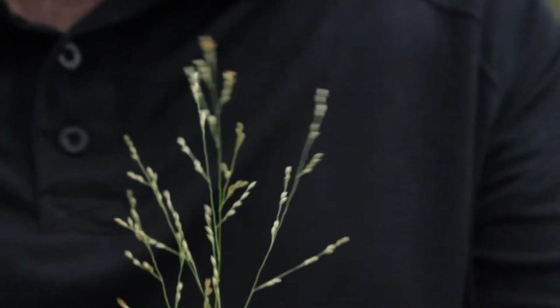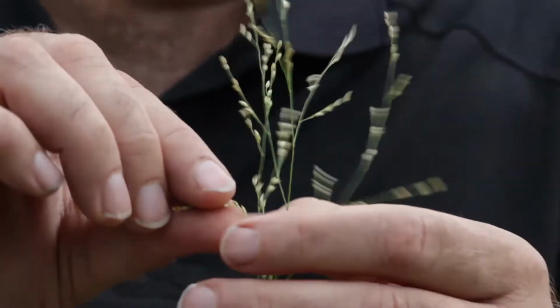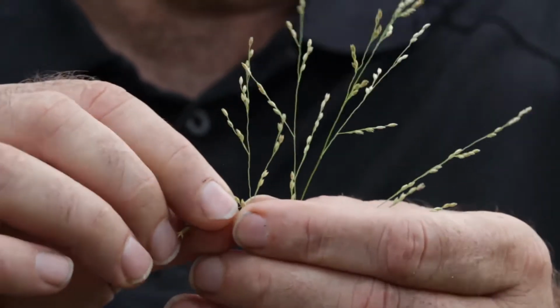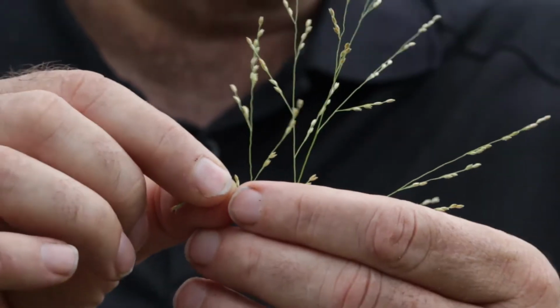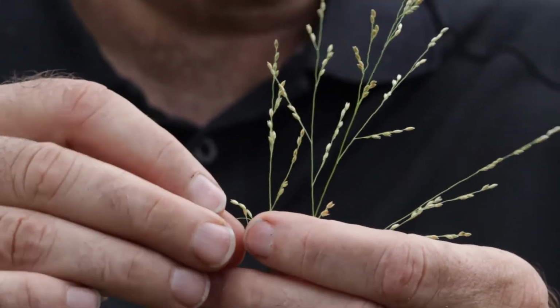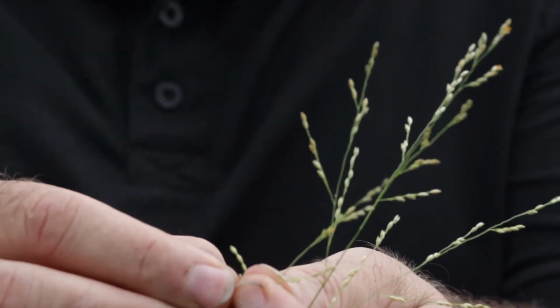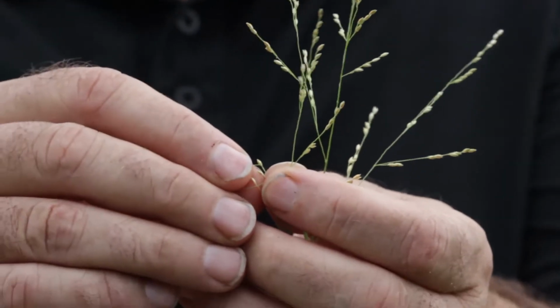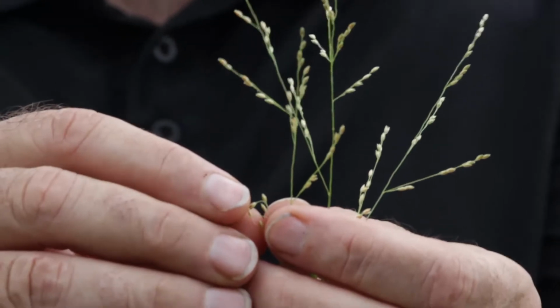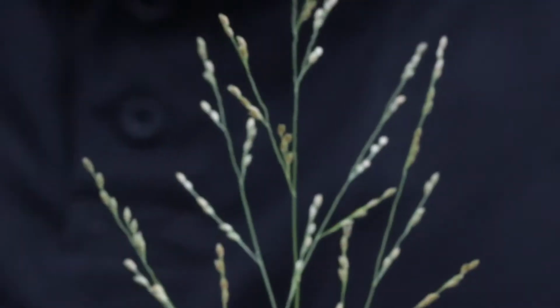And so a torpedo grass has a panicle. It has terminal florets, and this would be the spikelet. Here are several terminal florets. However, these terminal florets are a single floret on the end of a single stem.